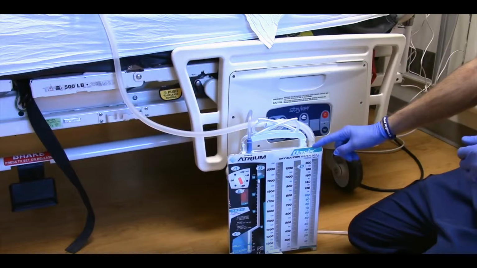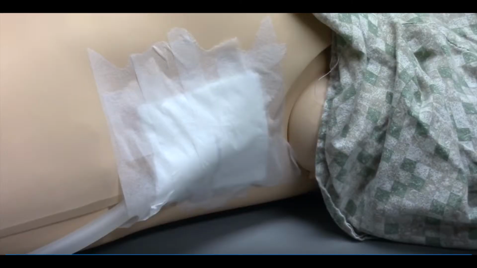So you want to observe the drain insertion site, check for any signs of infection or inflammation. You want to make sure the dressing is clean and intact. So this is going to make sure there's no obvious signs of leakage through the site. There's no blood that's coming out through the site.